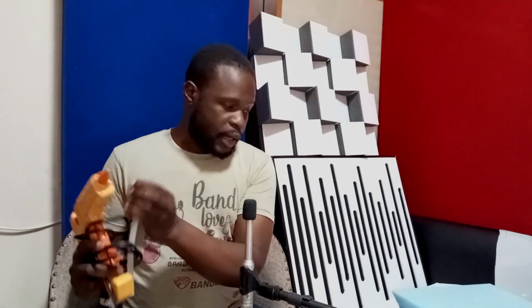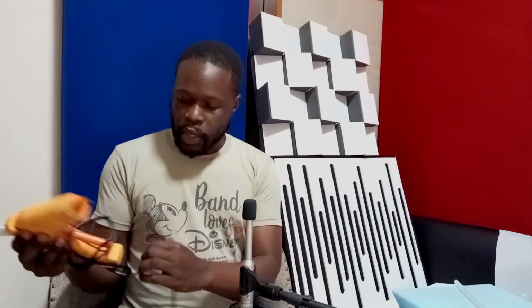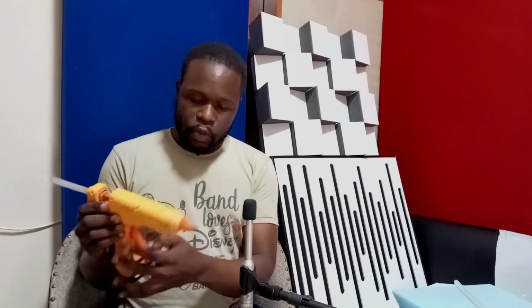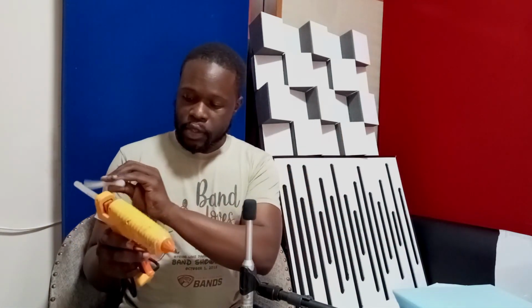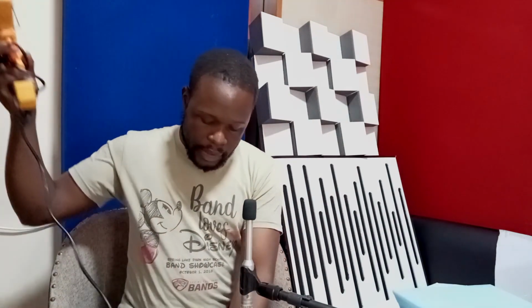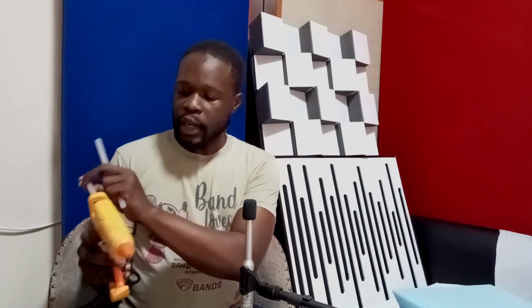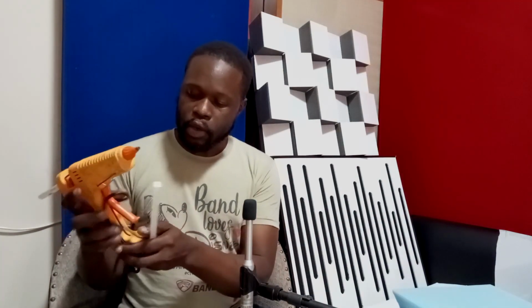This is a glue gun. Now, this glue gun is an electronic device. It's very straightforward. This is how it works. It comes with this glue stick. You can push it through this nozzle here, and then after plugging it into the electricity and switching it on, it will start to heat the glue. After a few minutes, the glue will be very hot and liquefied.